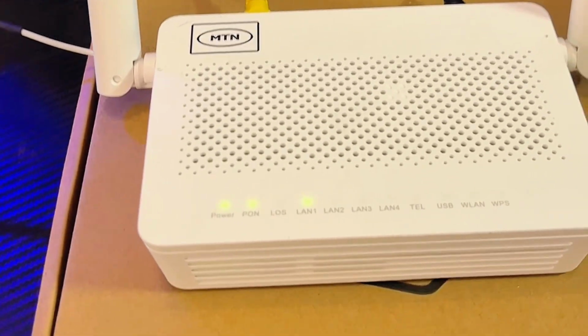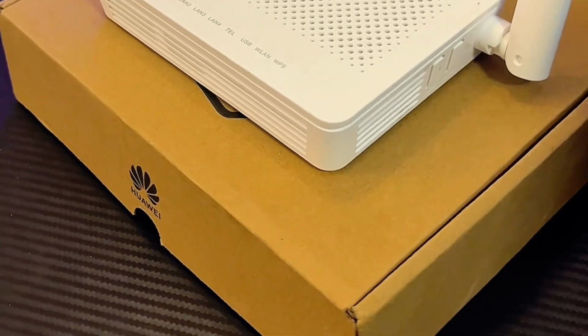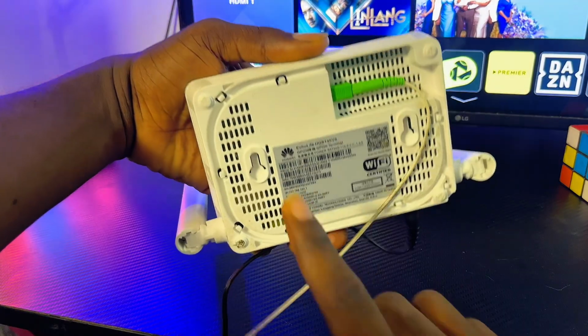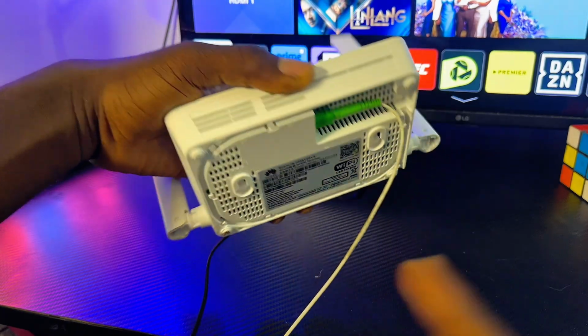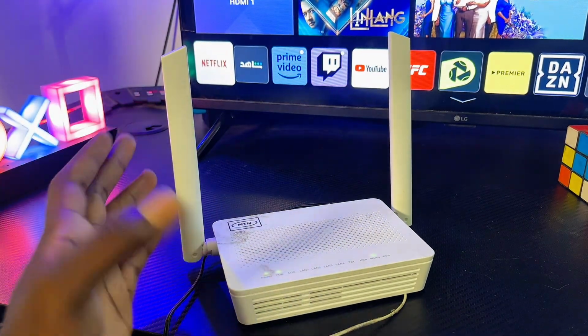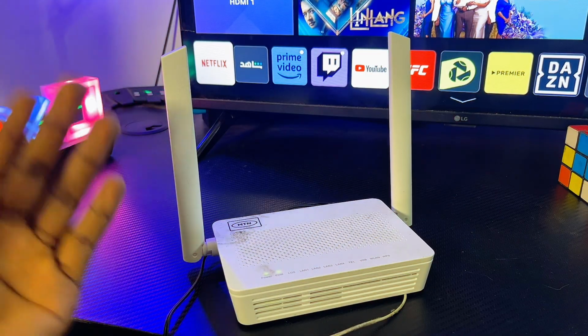I have also noticed that other internet companies that also provide fiber internet services also use these same routers, and this particular router is from Huawei. So basically, this same tutorial will work for any fiber internet service that also uses this same router from Huawei. And the process of changing your Wi-Fi name and password is quite simple.